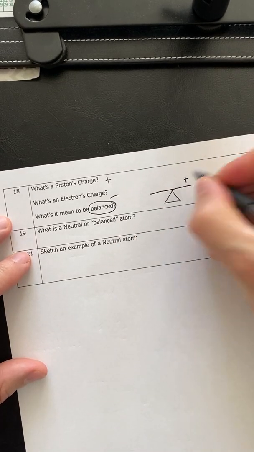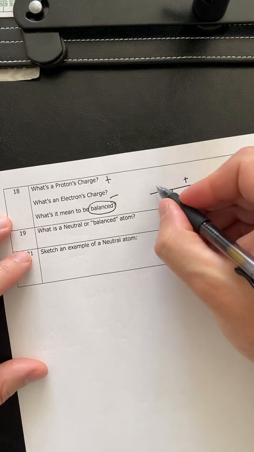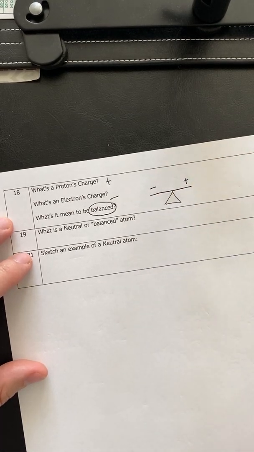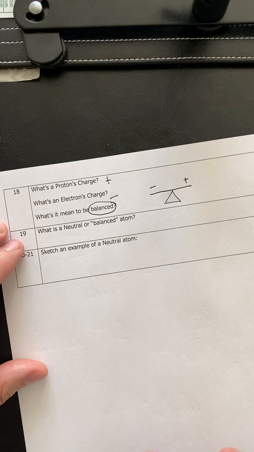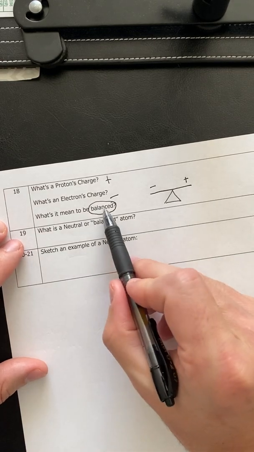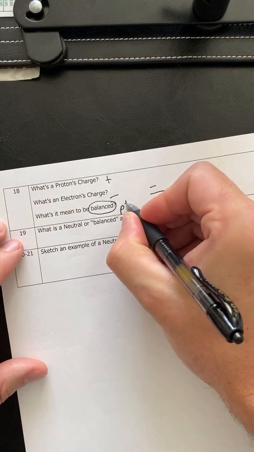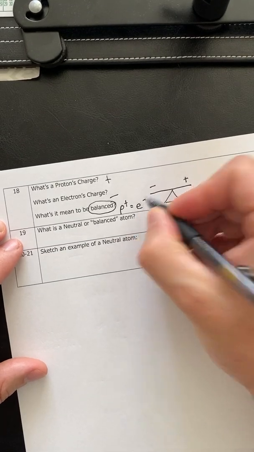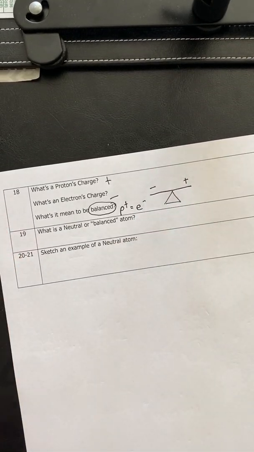So if my protons equal my electrons, then we're going to be balanced or neutral. So what does it mean to be balanced? That's when your protons equal your electrons. So now here we're talking about charge.